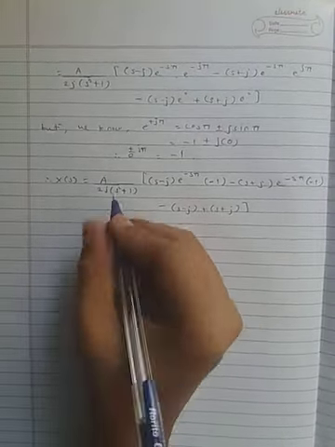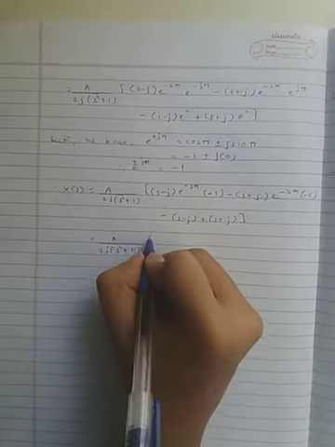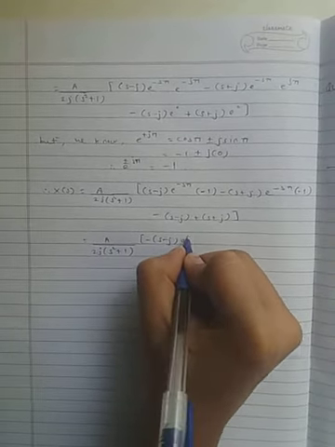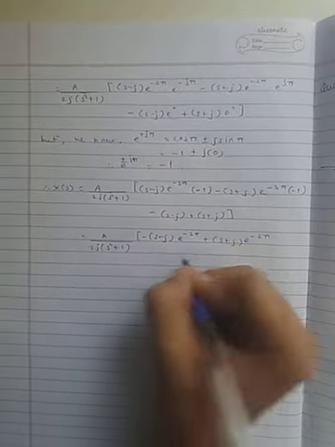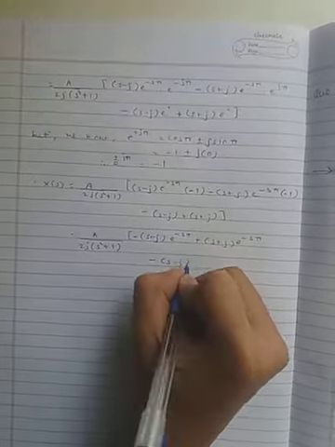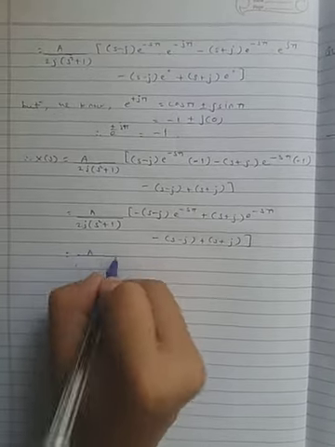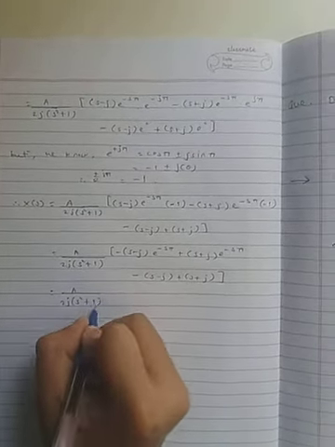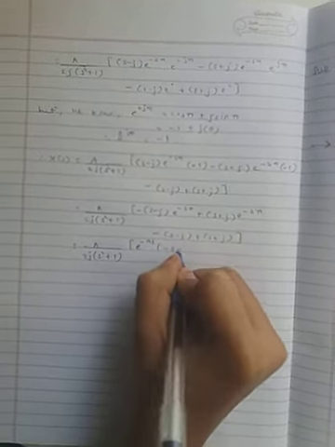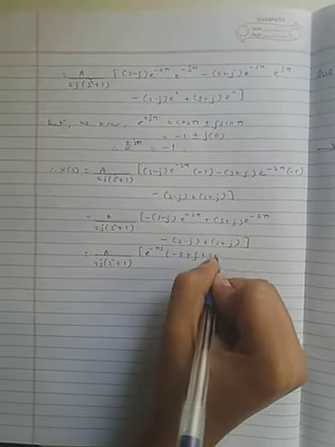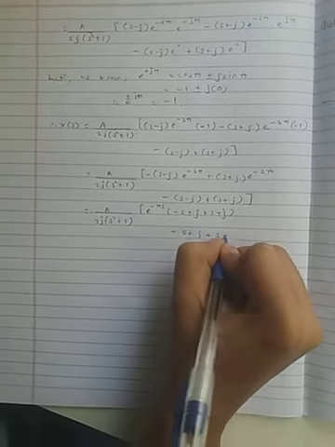Now we have to simplify it. Therefore A divided by 2j into s square plus 1 into minus of s minus j into e raised to minus s pi, plus s plus j into e raised to minus s pi, minus s minus j plus s plus j. Now A divided by 2j divided by s square plus 1 into e raised to minus pi s into minus s plus j plus s plus j, minus s plus j plus s plus j.